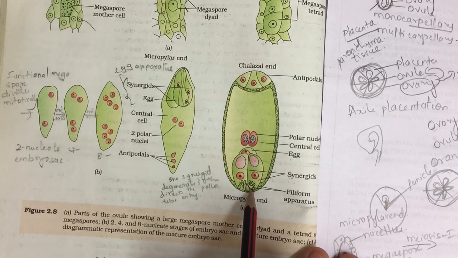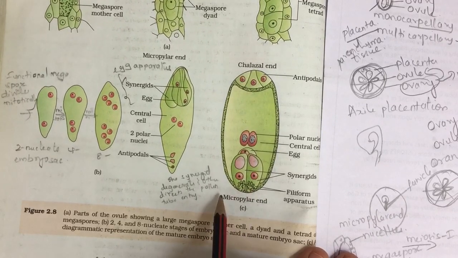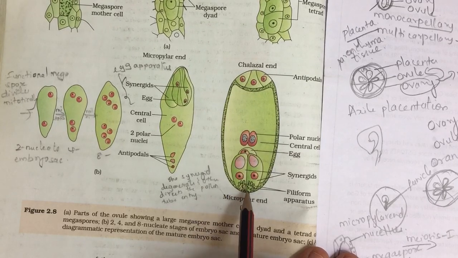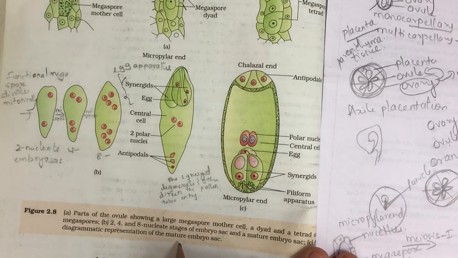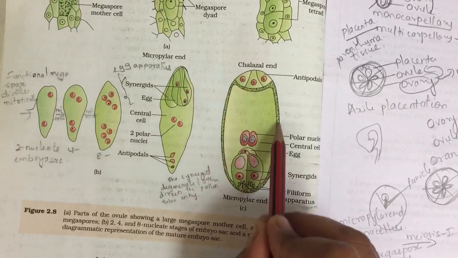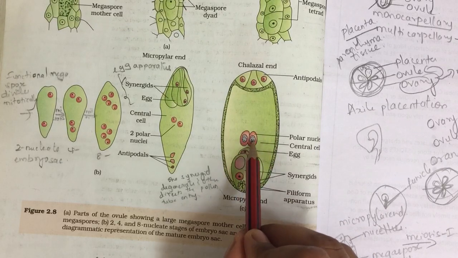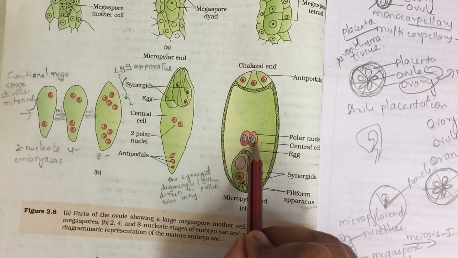This filiform apparatus helps in the guiding of the pollen tube. It will help the pollen tube to penetrate; the pollen tube will enter from this direction. Then you can find the central cell. This portion is the central cell, and in this central cell there are two polar nuclei. Two nuclei are present.